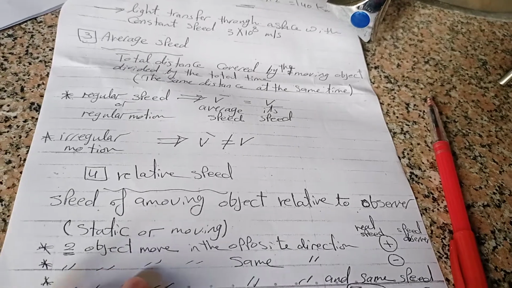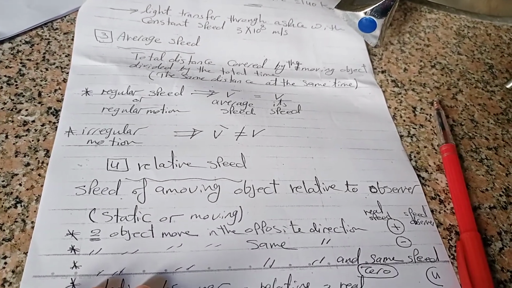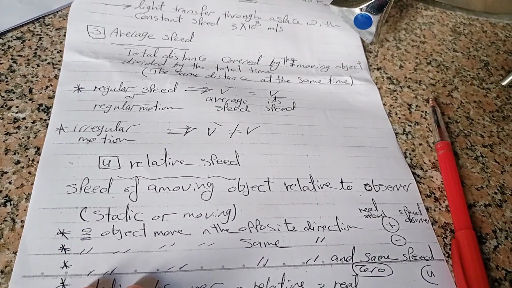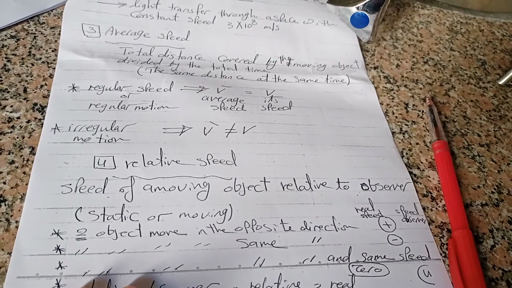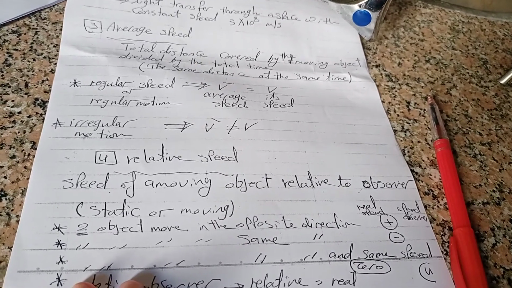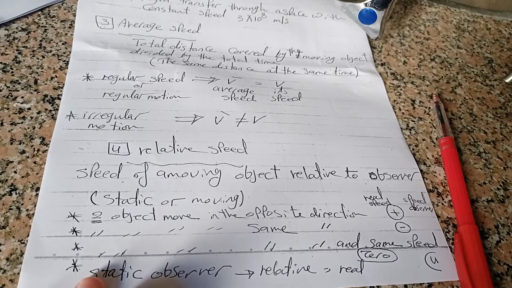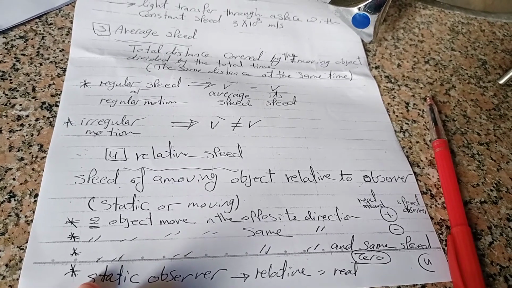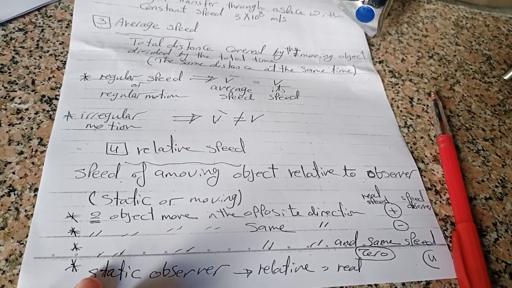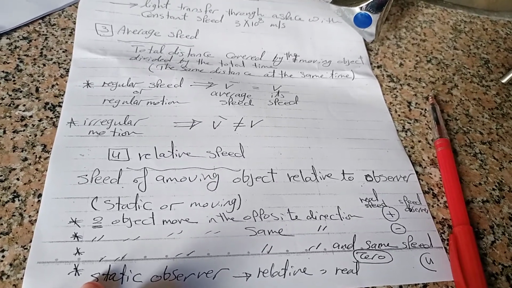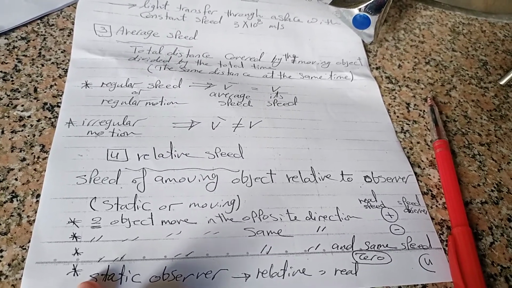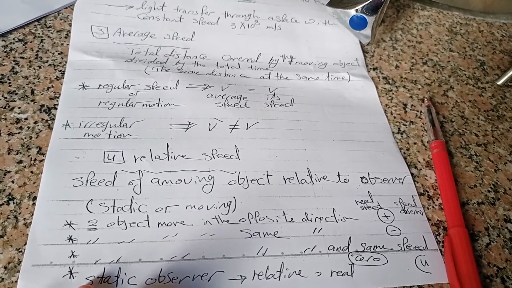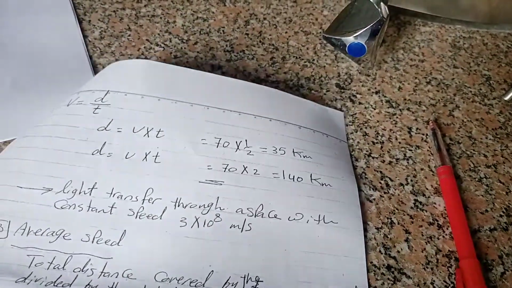If they move in the same direction and at the same speed, the relative speed equals 0. When a static observer sees a moving car, its relative speed equals its real speed. So the relative speed equals the real speed when the observer is static or at rest.